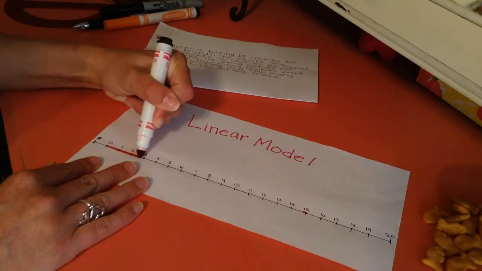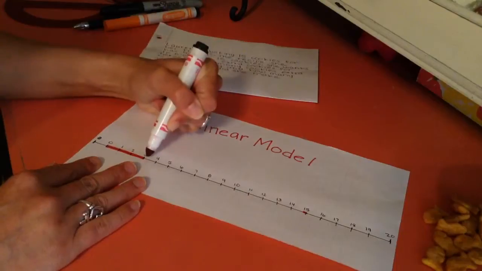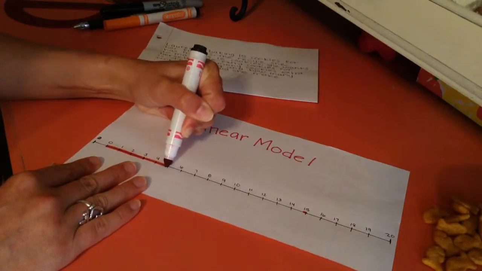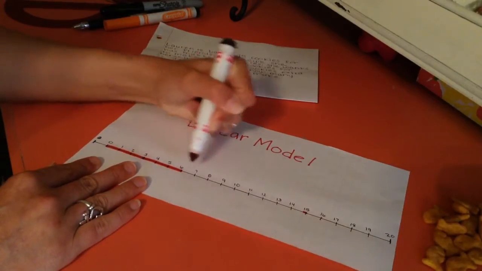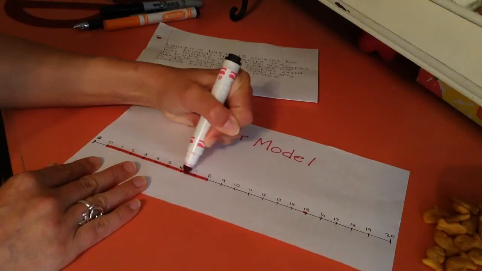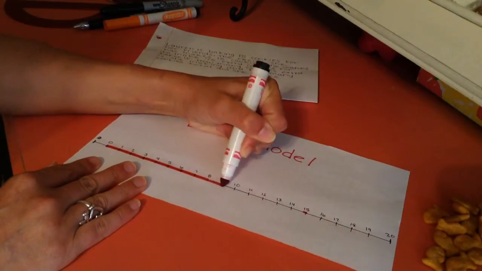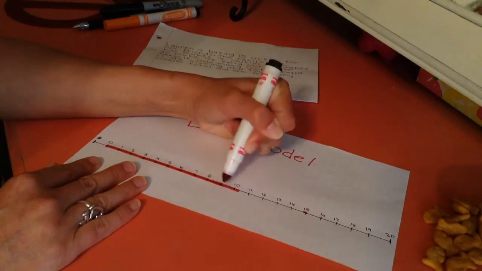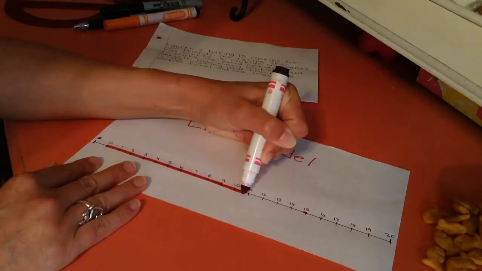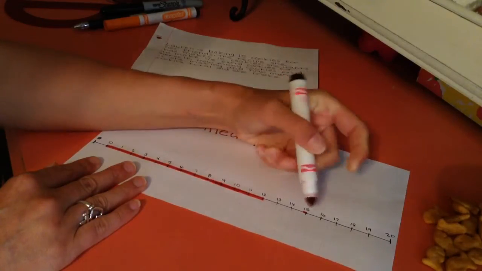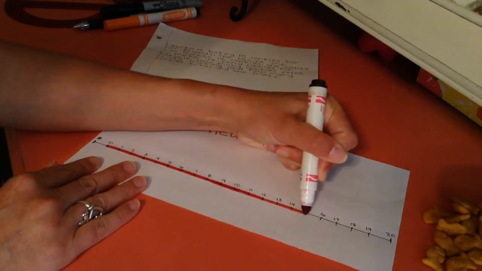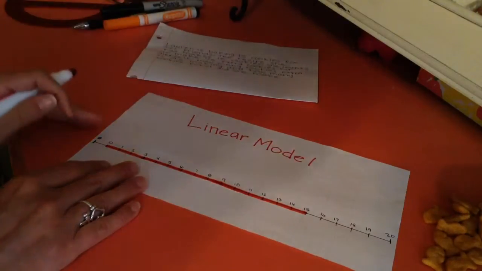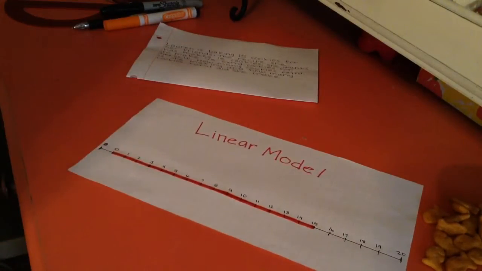So we have, this is 1/5, 2/5, 3/5, and then 3/5 right here, all the way to the 9. And then to the 12 is 4/5, and then all the way to the 15 is 5/5, which would be a whole. So we counted by 3s each time.